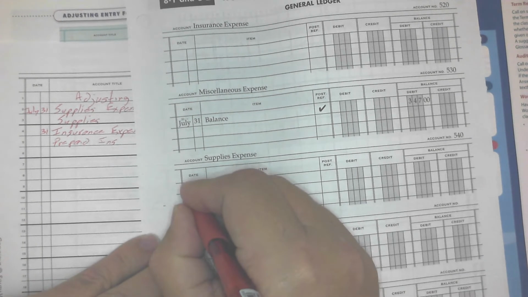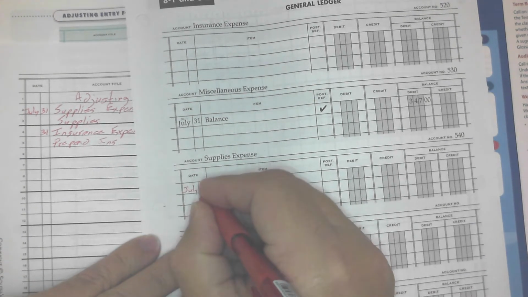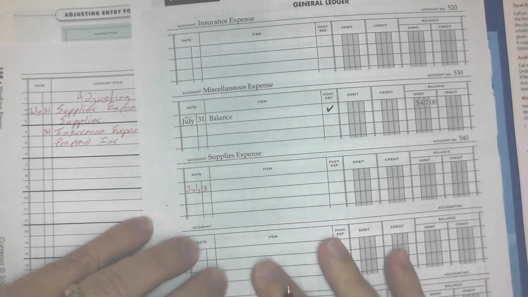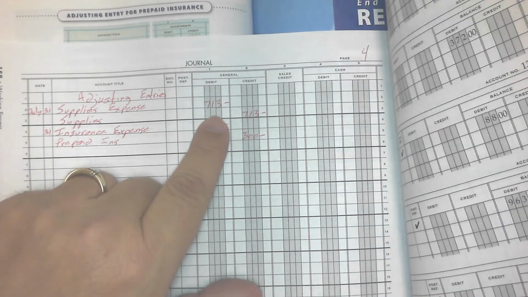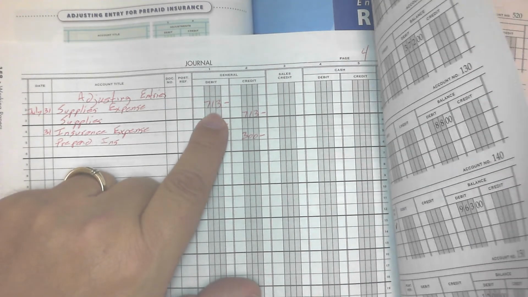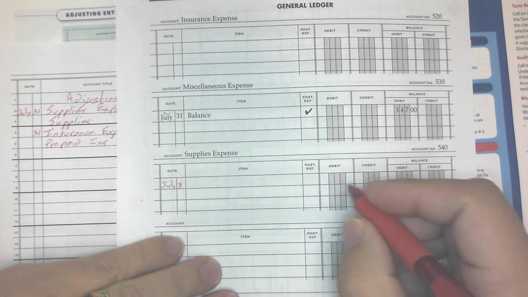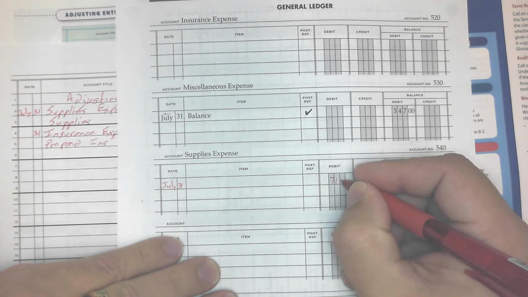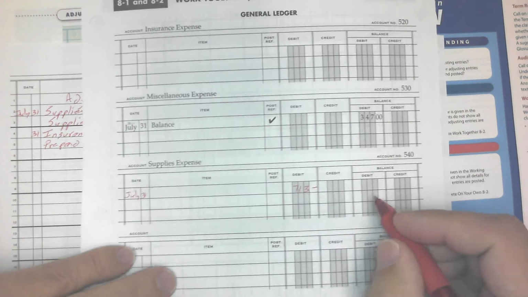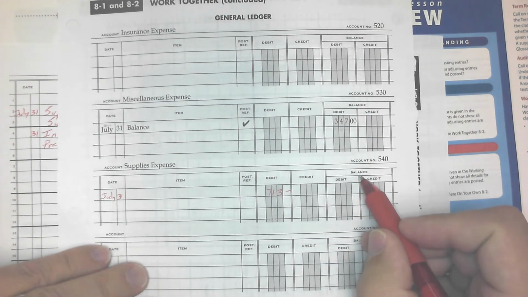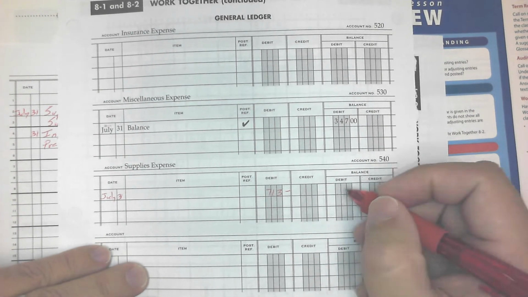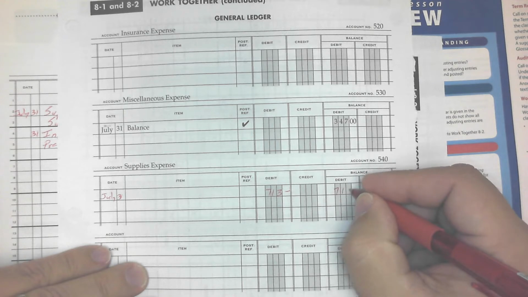So on our ledger, July 31st, our expense was a $713 debit. So we'll put $713 here in the debit. And now our new balance for that account is a $713 debit.